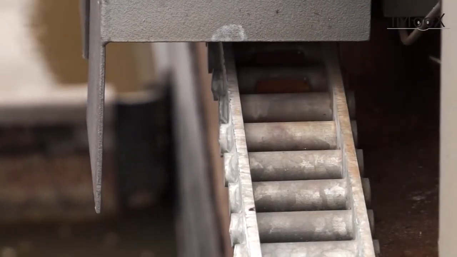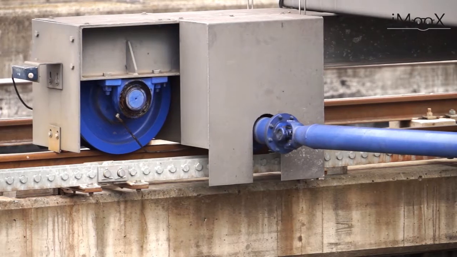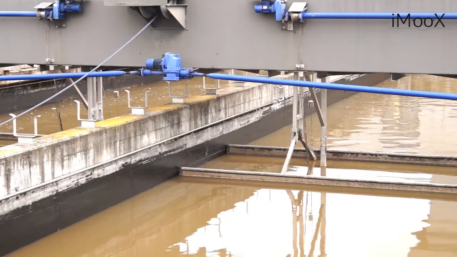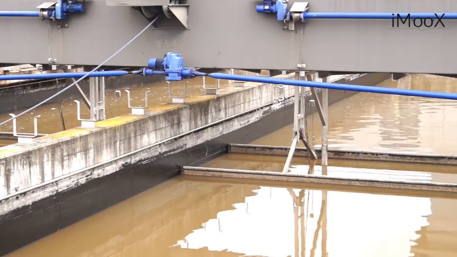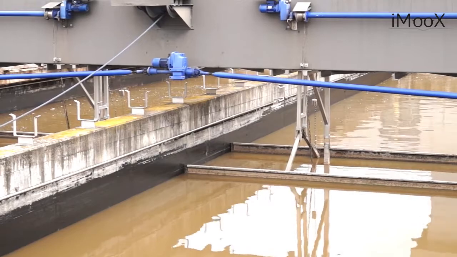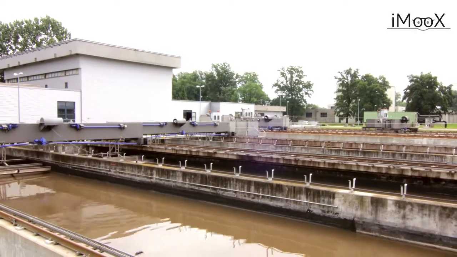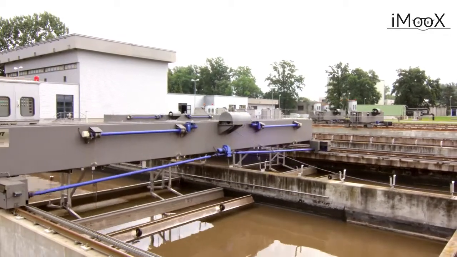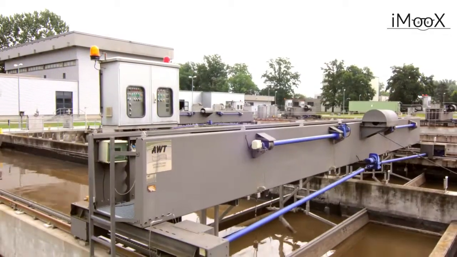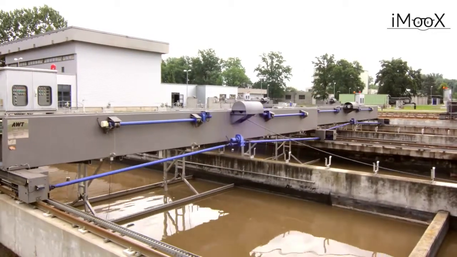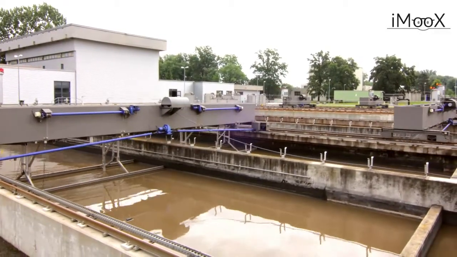In the aerated sand and grease trap, the fine sand content and the dissolved grease are removed. The slower flow allows sand to sink to the bottom, whereas fatty compounds float on the surface. This is followed by the pre-treatment tank, the last step of the mechanical treatment stage. Here, the water's flowing speed is reduced even further in order to let the suspended particles settle to the bottom.